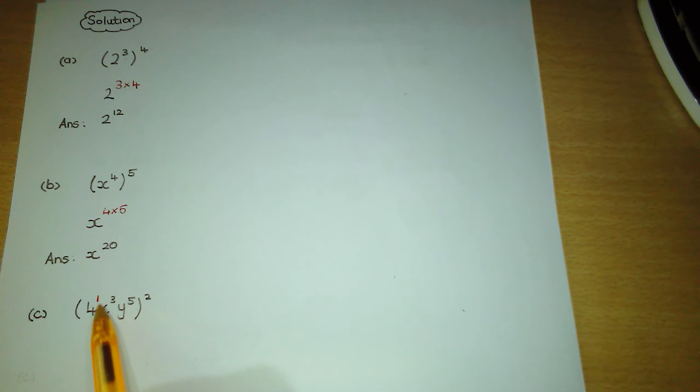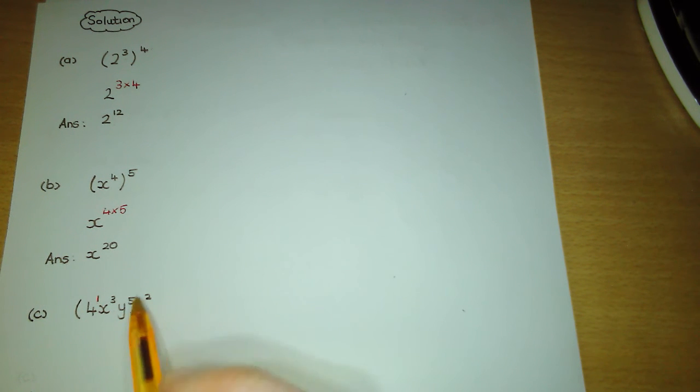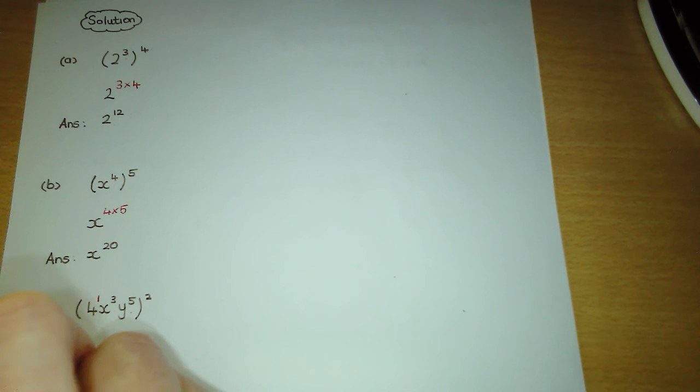So make sure all the different pieces have powers inside brackets. So the number has a power, the x has a power, the y has a power. So we're going to multiply all of these inside powers by the outside power of 2. So we're going to get 4 to the power of 1 multiplied by 2.